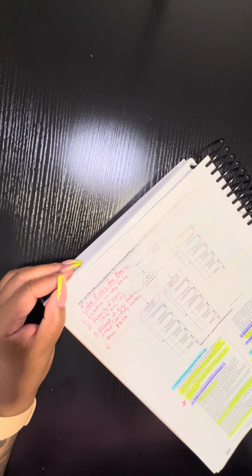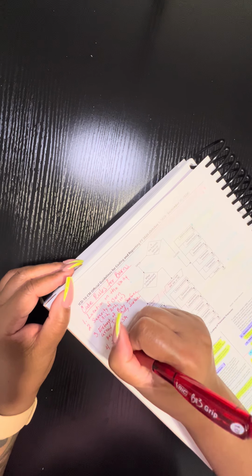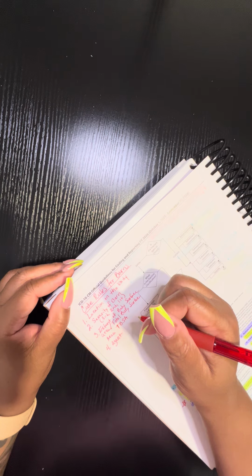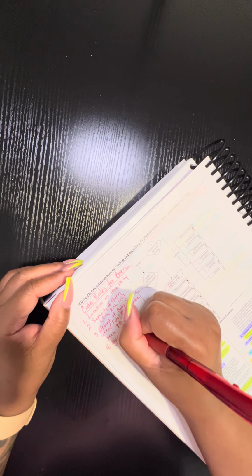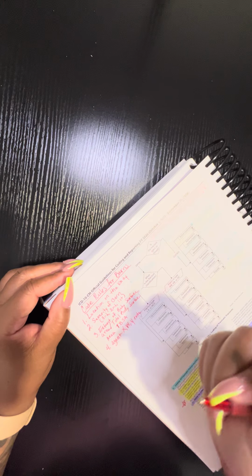Number 4, agent. That means you're going to get codes from X, W, Y code. Could be any one of those.